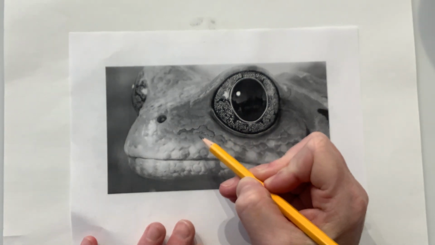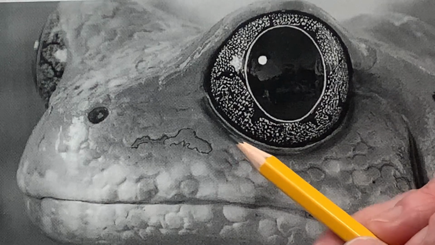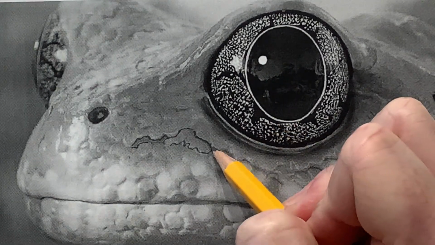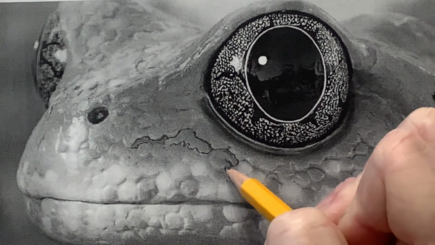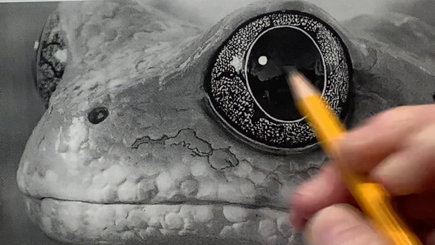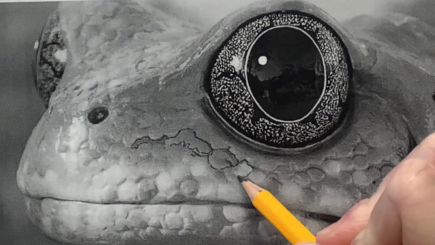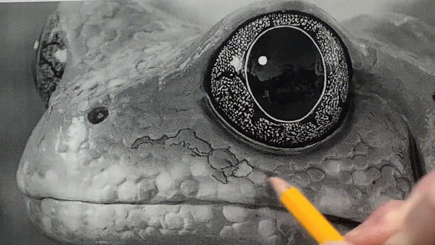Already you can see that the lines that I'm working on are very organic. They're not perfect straight lines. Sometimes they don't fully make sense to me. I also am going to try to take my time, but I'm not shading any of this. I'm also paying close attention to shadows.